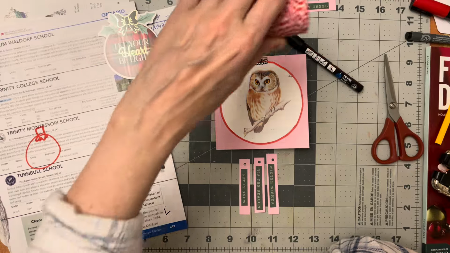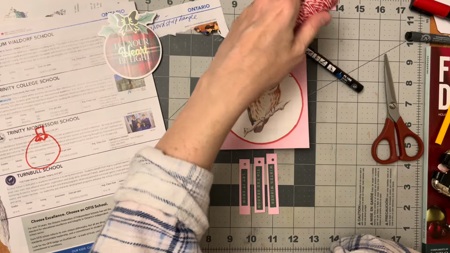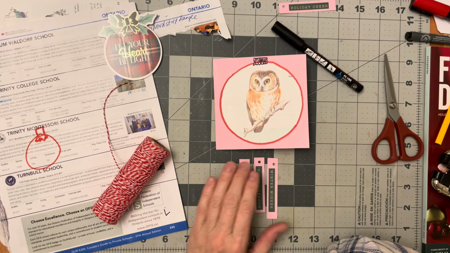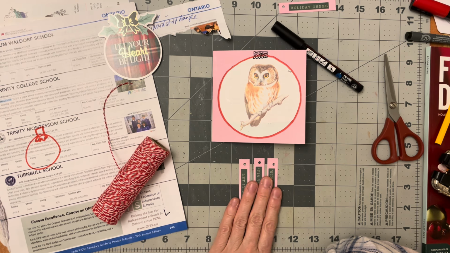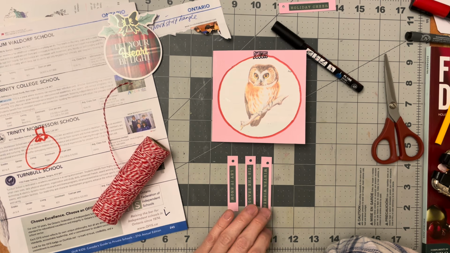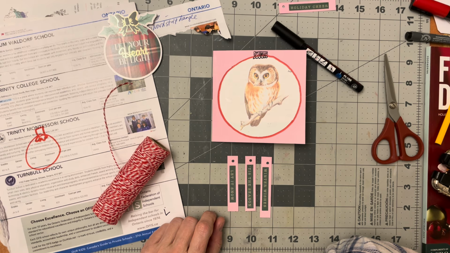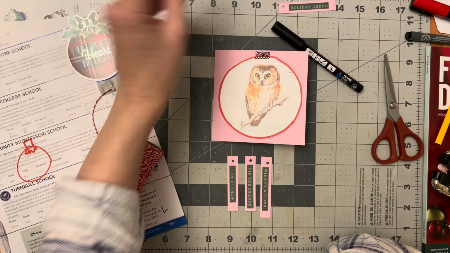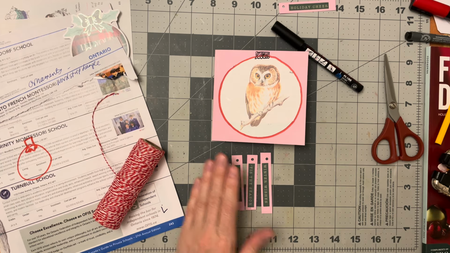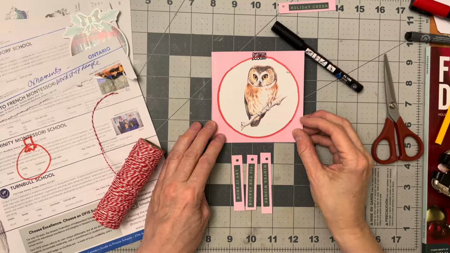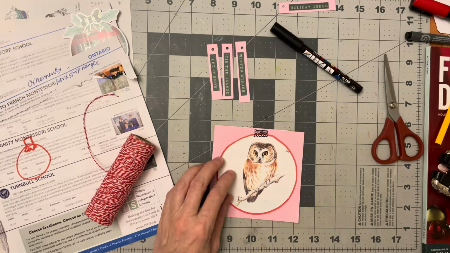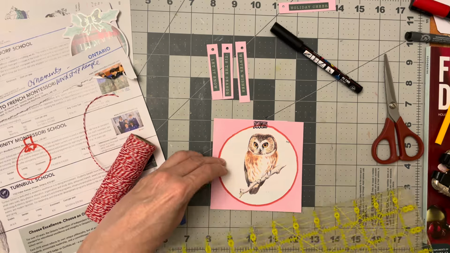I also might be able to put a little splodge of something there. Dangle. So they need to be kind of tight. Tight to here. Maybe the bottom of the circle. Let's place dots before we do anything.